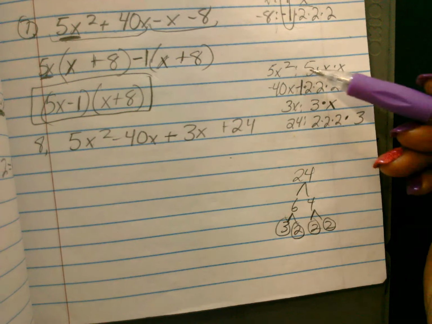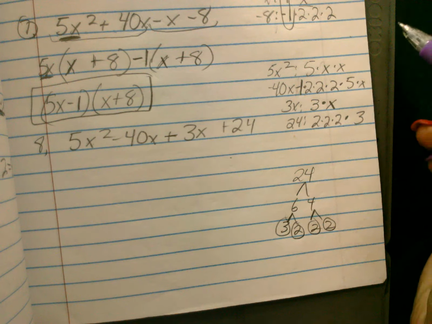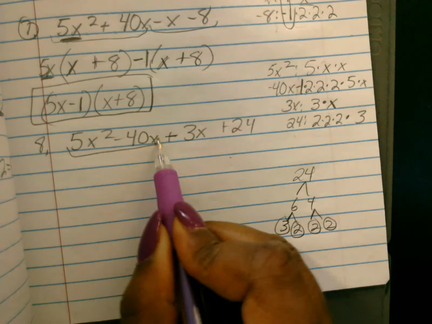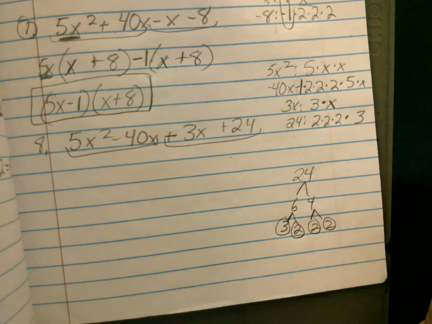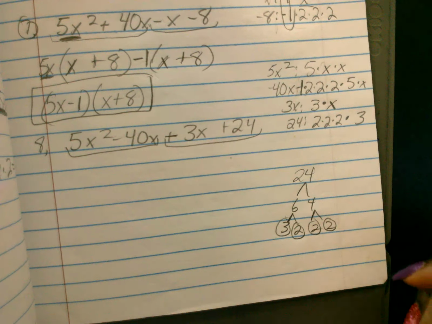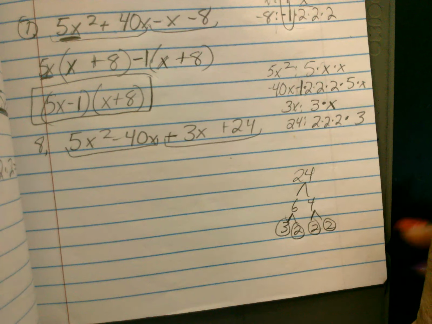Okay? All 3 of them don't have a single term that I could take out other than 1. So now let's group them. Let's factor the first 2 and the second 2, since we couldn't factor all of them. All right, what can we take out of the first 2?